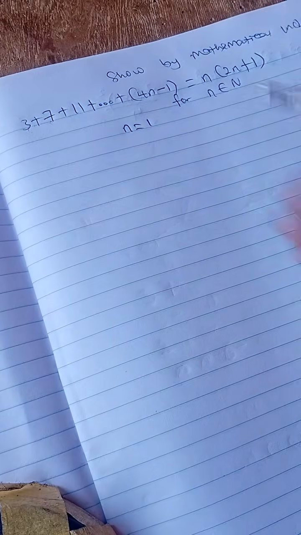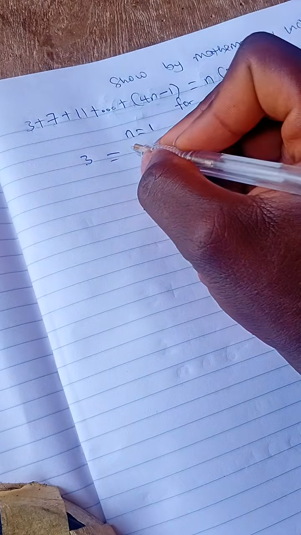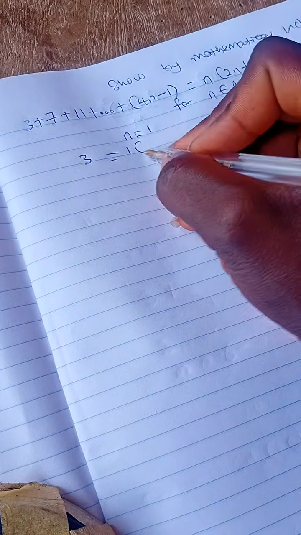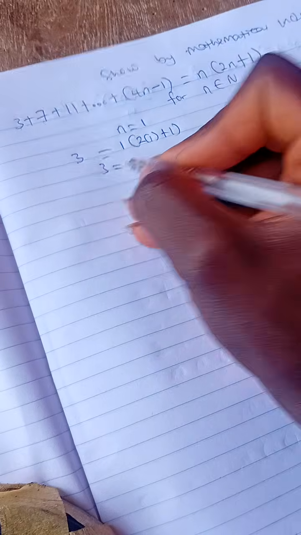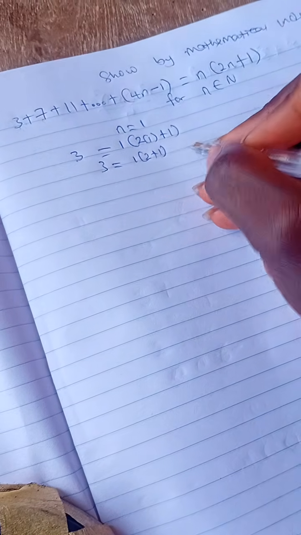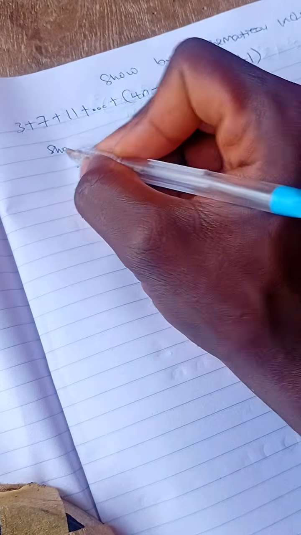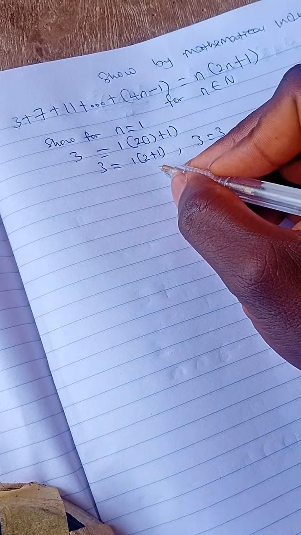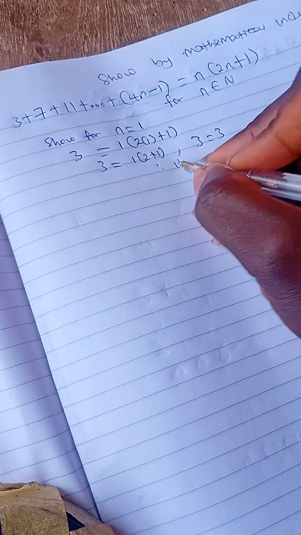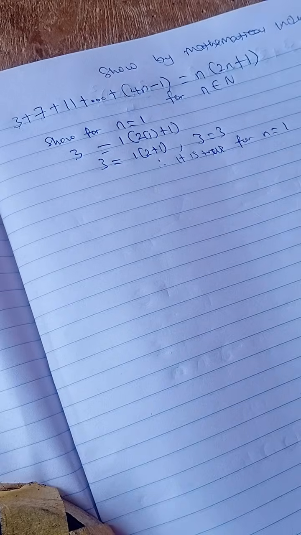Now testing for n equals 1. Pick the first term on the other side. So on this side, substitute 1 for n: n times (2n plus 1). So here I'm having 3 equals 1 times (2 plus 1). Therefore, I'm having 3 equals 3. That shows that it's true for n equals 1. Now that 3 equals 3, that means both sides are equal for n equals 1. Therefore, the statement is true for n equals 1.